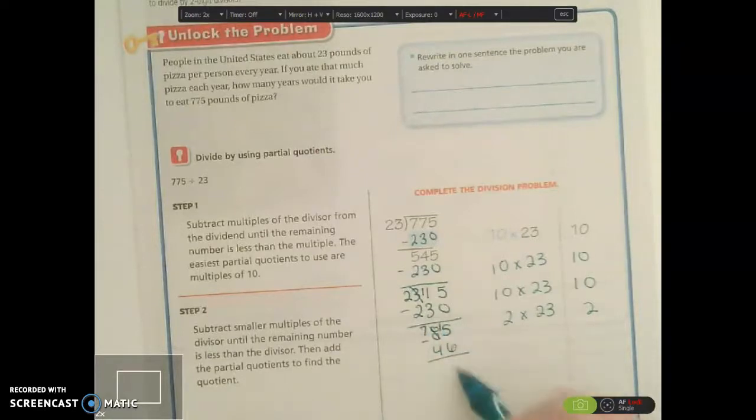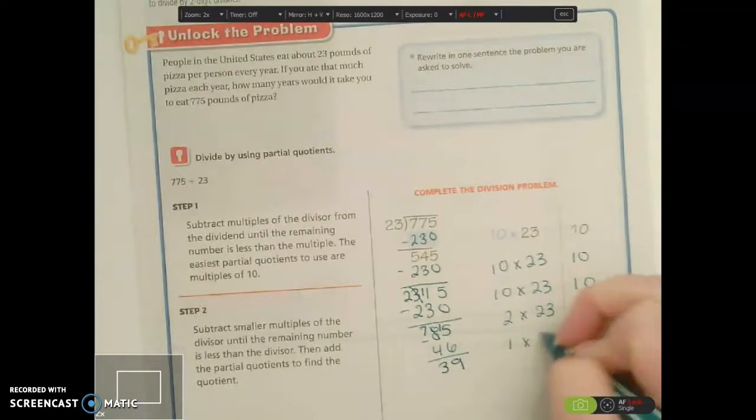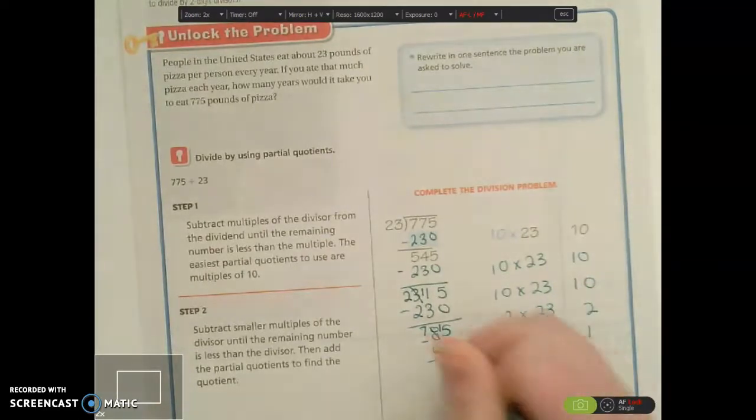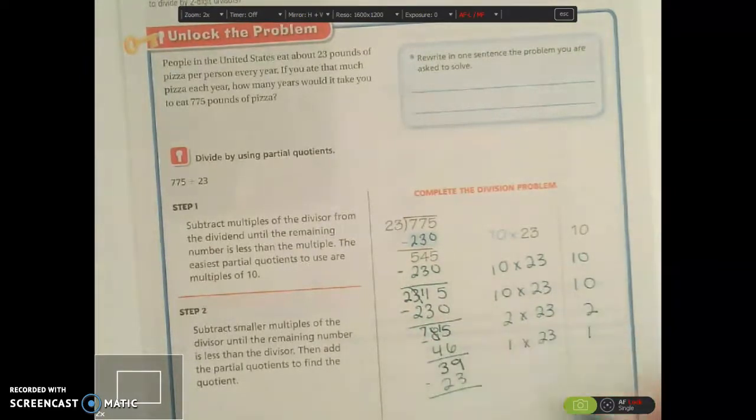so then we have to borrow. So 15 minus 6 is 9. 7 minus 4 is 3. So again, 46 is smaller, so we can do 1 times 23. So I'm going to put my 1 over here. We have 23. 9 minus 3 is 6. 3 minus 2 is 1.